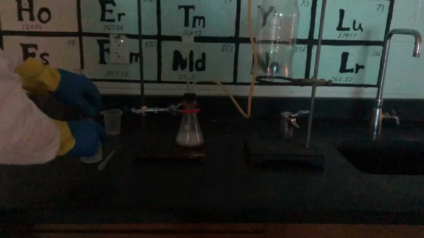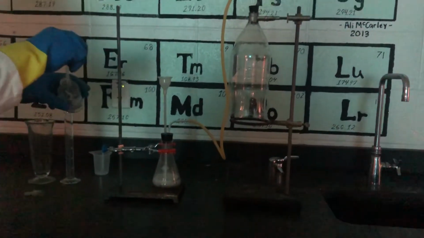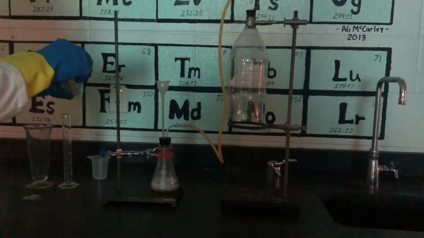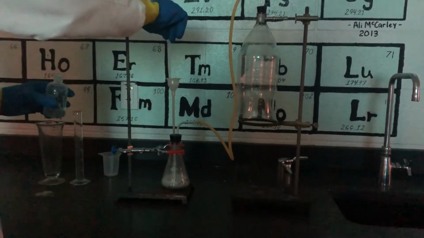Looks like we've still got some bubbling going on there. I'm going to add just a little bit more acid to continue the reaction. As you can see, it's bubbling nicely. Still adding it. Adding hydrochloric acid to the thistle bulb.